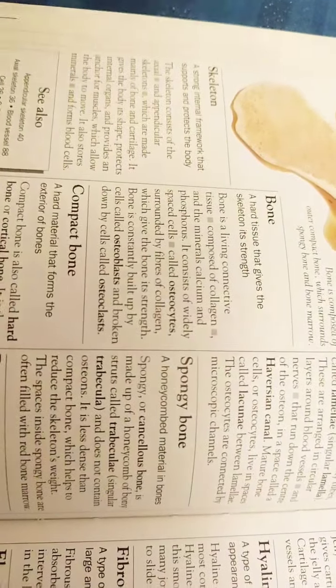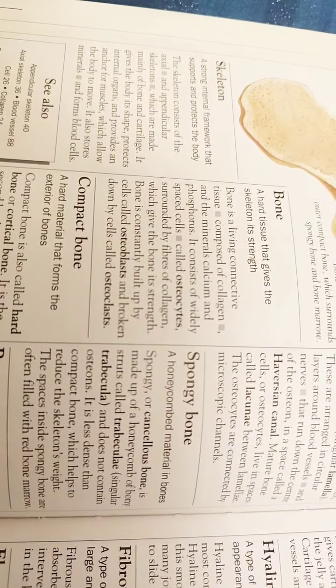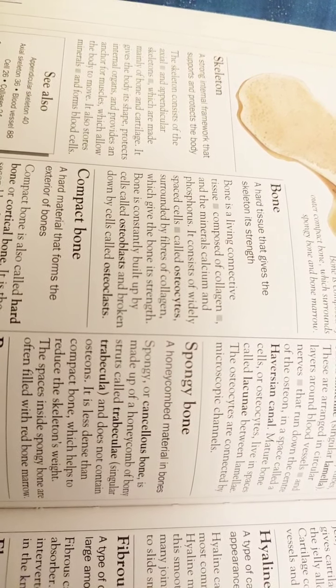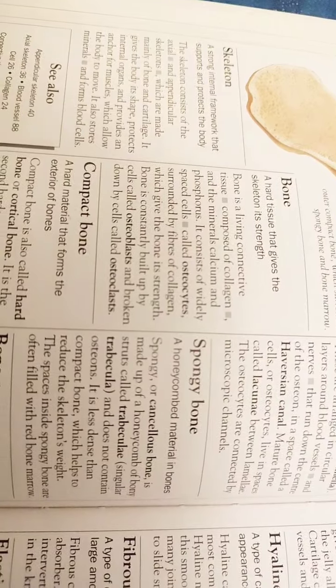The bone's cells are known as the osteocytes, which are surrounded by fibers of collagen which give the bone its strength. Bone is constantly built up by cells known as the osteoblasts or broken down by cells known as the osteoclasts.